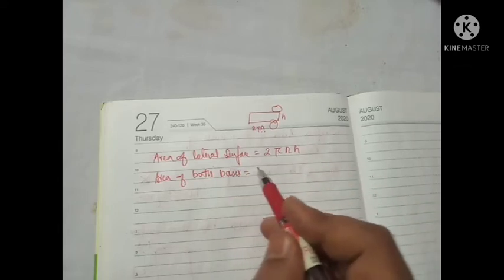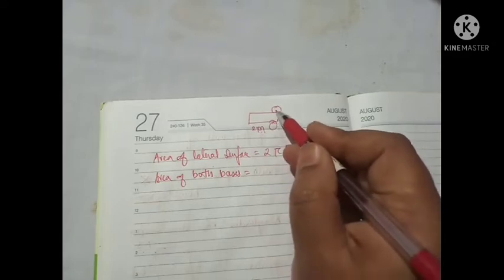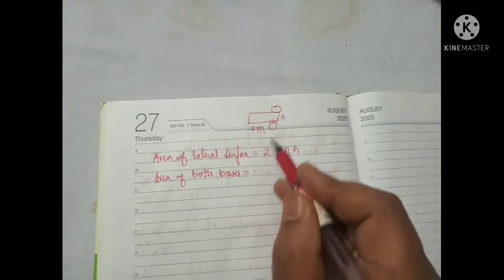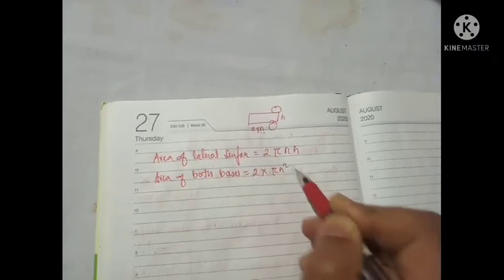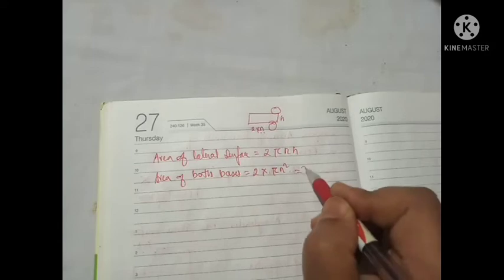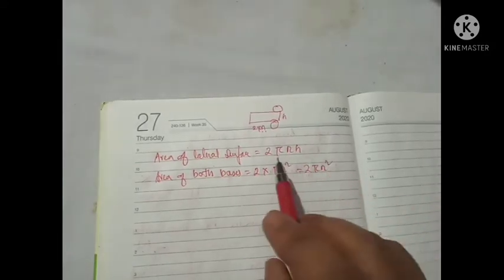Now what about the bases? There are two bases. The area of a circle is πr², so for both bases it is 2 into πr², that means 2πr². These are the two formulas we have left to discuss.